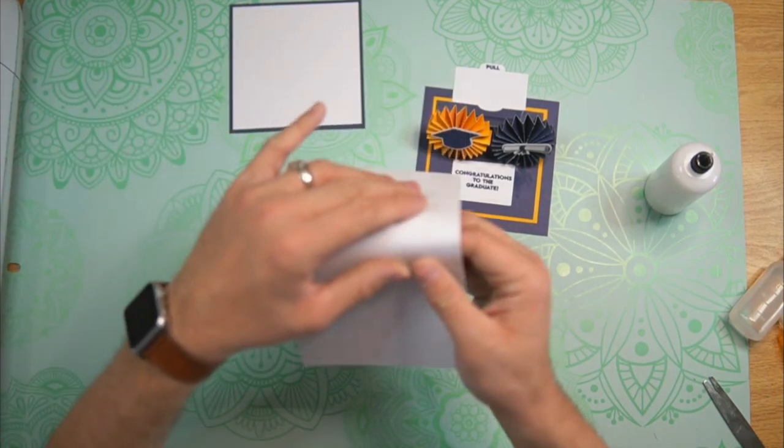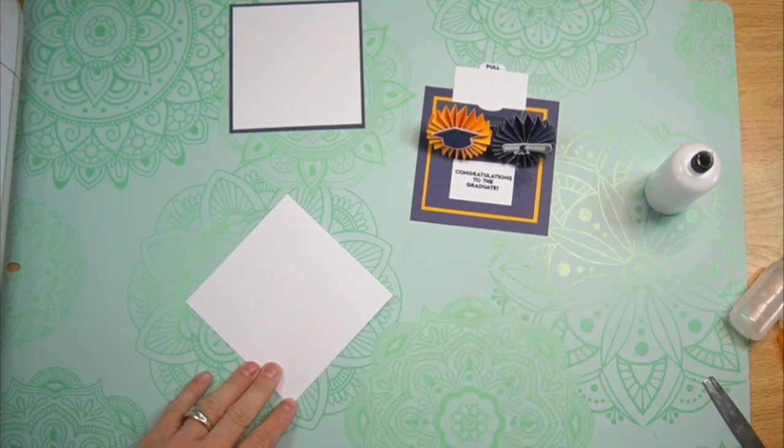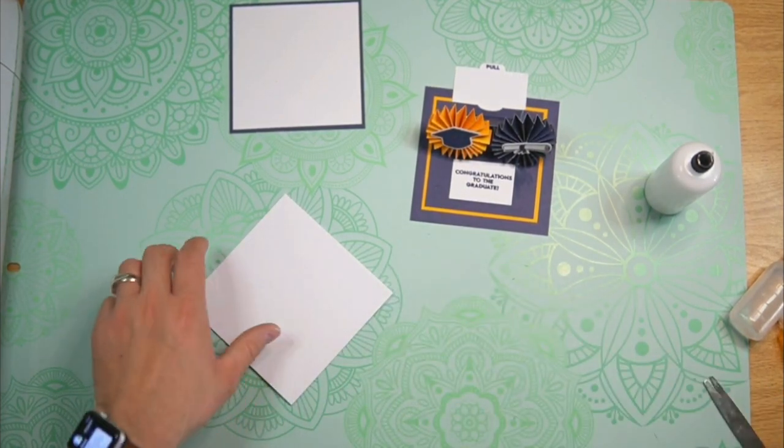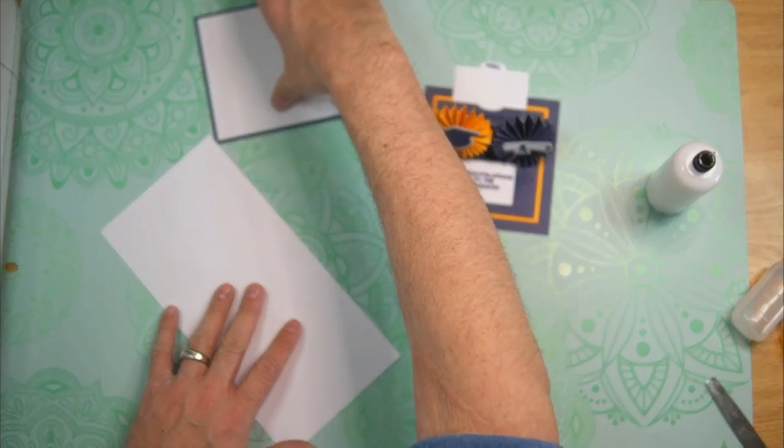Now we can fold our card base along the score line. Go ahead and burnish the fold as well. We can add our messaging panel to the inside of the card.